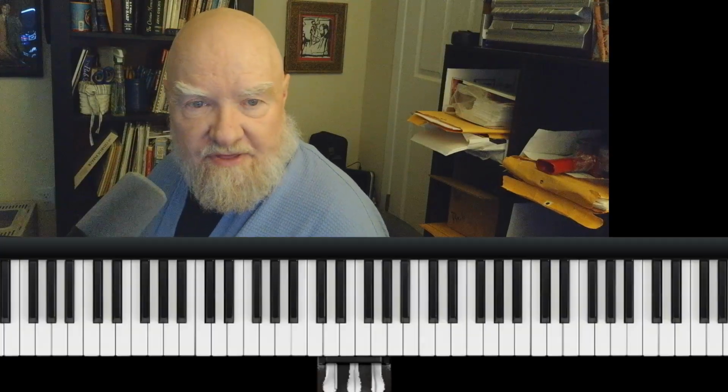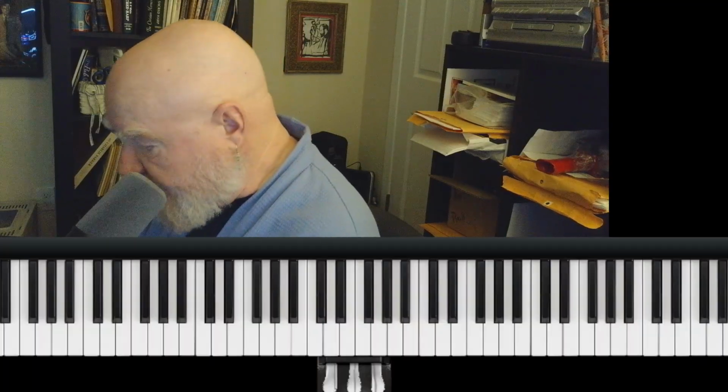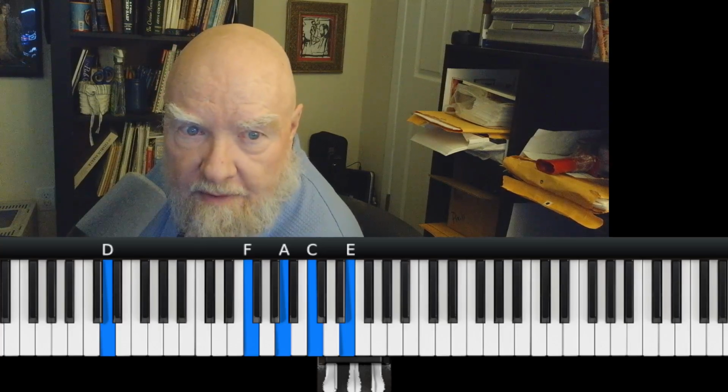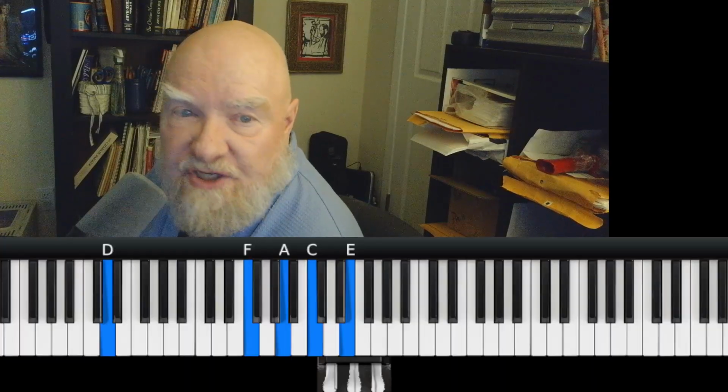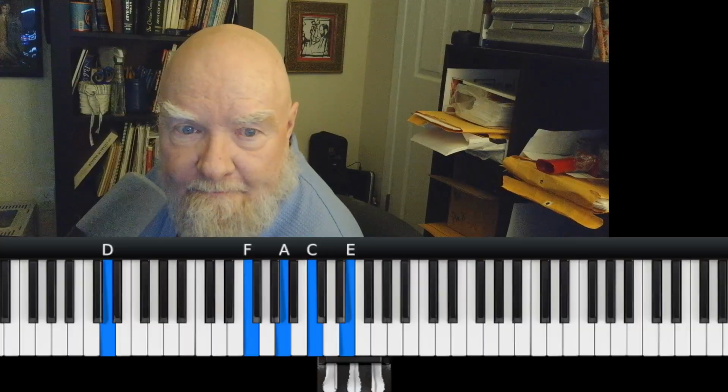Adding the ninth to these chords doesn't change anything fundamentally about them except what you might call them. Although, if somebody plays this and says D minor 7, I'm not going to argue with them because it still is D minor 7. It just happens to have a ninth added. This is D minor 9.